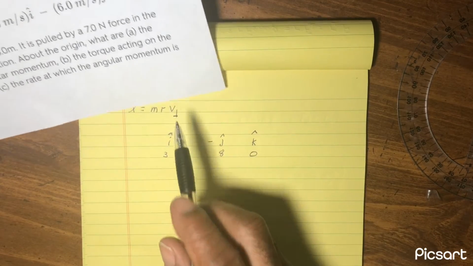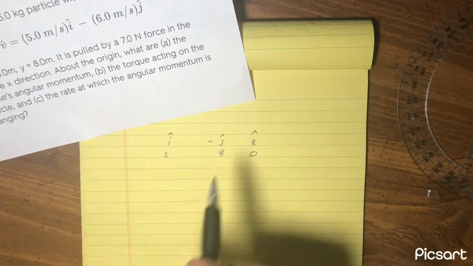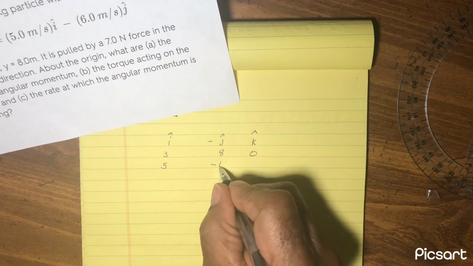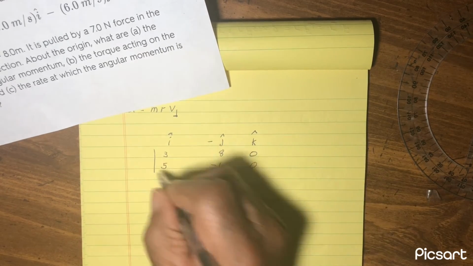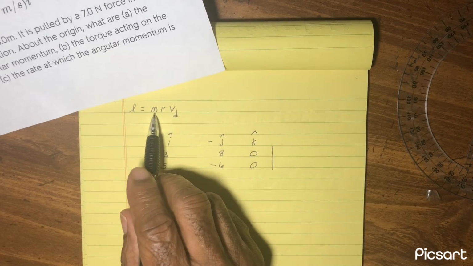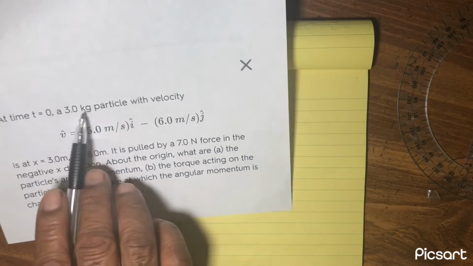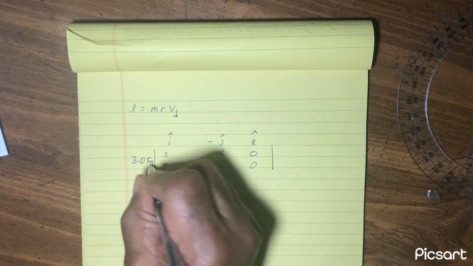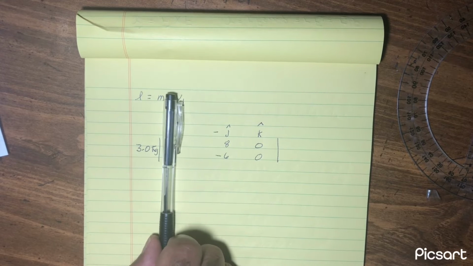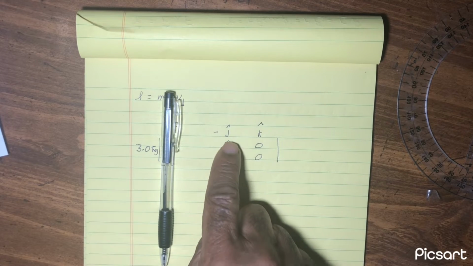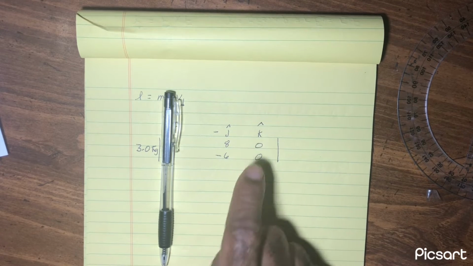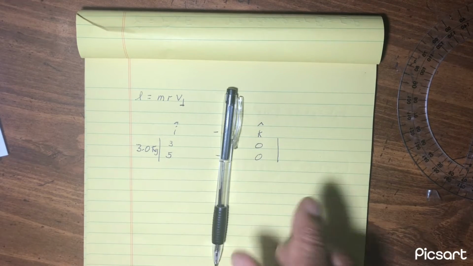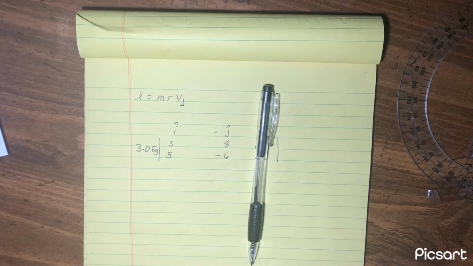And we want the velocity. We're going to cross it with the velocity. The velocity is 5, minus 6j, and 0. And we're going to multiply this matrix by the mass, which is 3.0 kilograms. Okay, when we cross out i hat, we see 8 times 0, and so we have no i hat. So we remove the j hat. We have 3 times 0 and 0 times 5, no j hat. So we only have a k hat.